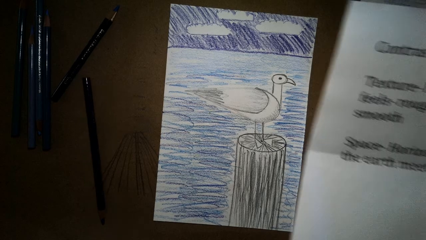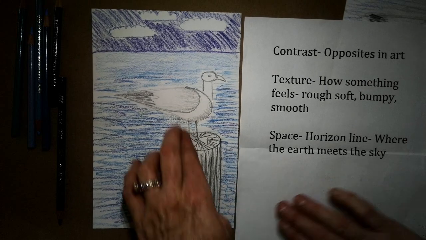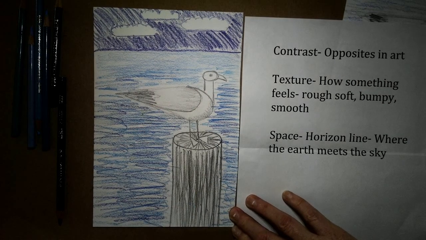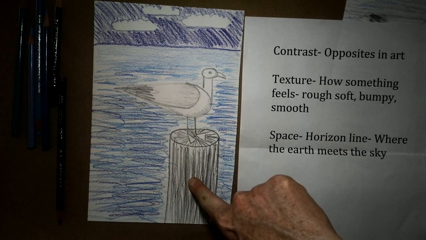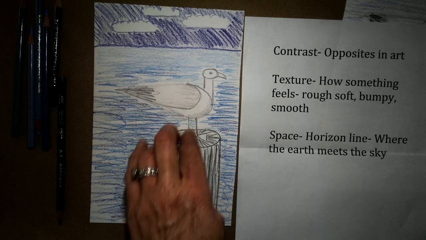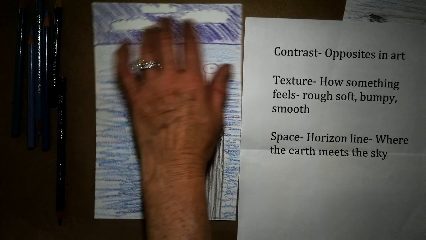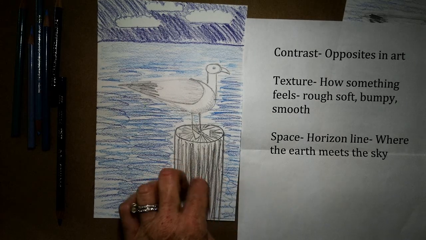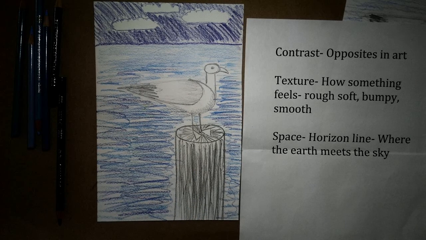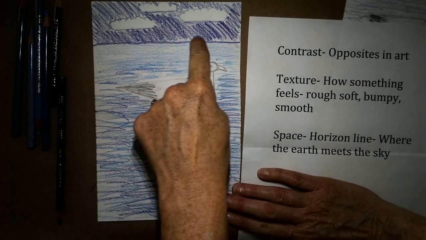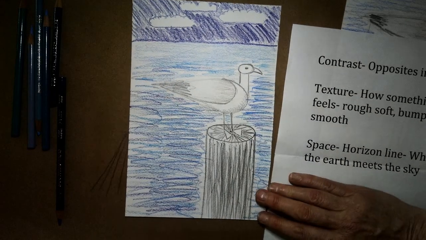So once again, contrast means opposite. Our bird, our seagull, and our post were black and white, but everything else was in our cool color scheme. We made a nice texture, a really nice rough texture for our post. And we also learned a little about horizon line. Horizon line is that line where the ocean meets the sky.